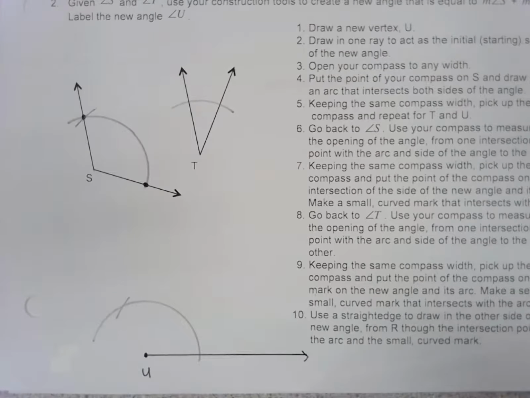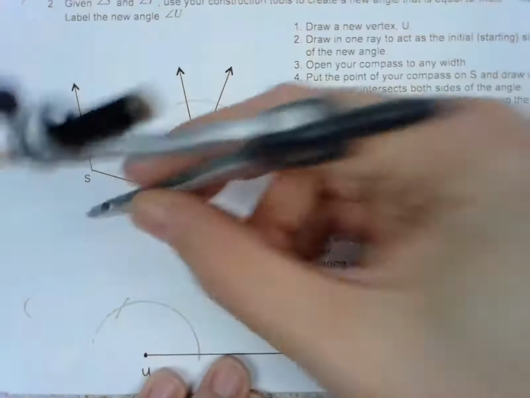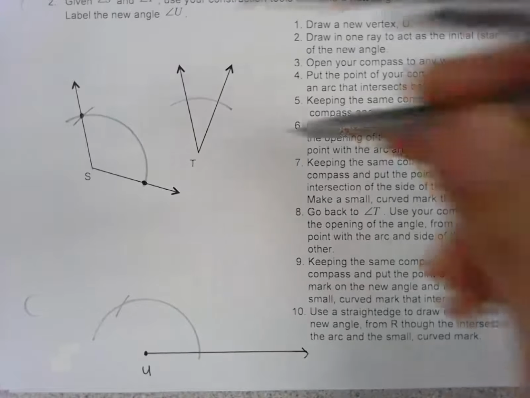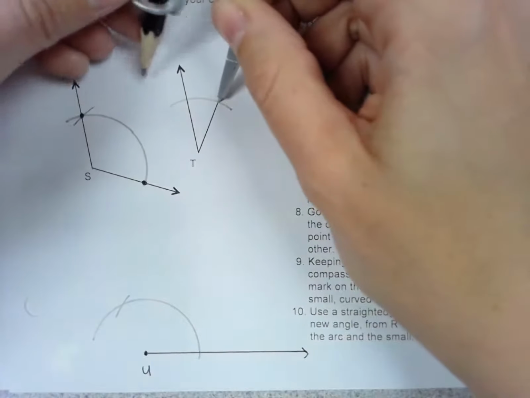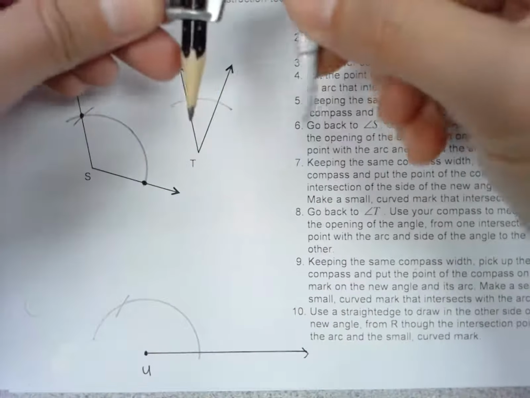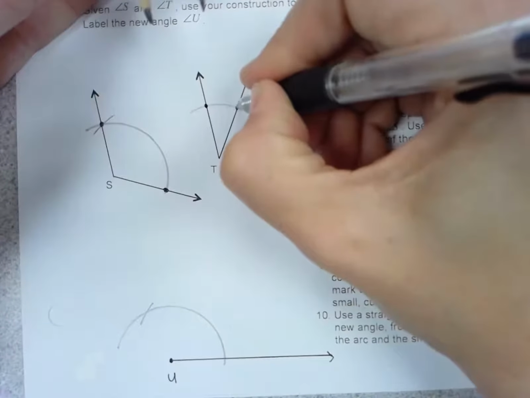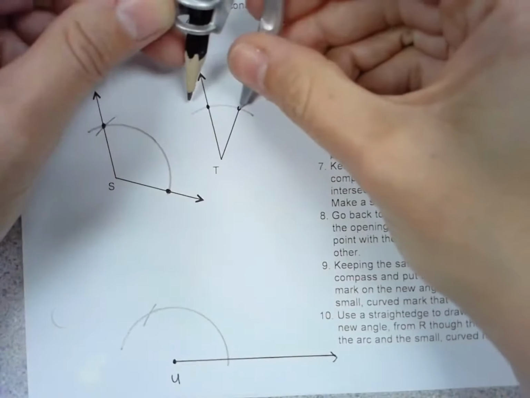So if they just wanted me to copy angle S, I would be finished. I would draw the line through there, and I would be done. But they wanted me to do angle S plus angle T. So now I'm going to come to angle T. I'm going to change how wide open my compass is. And I'm going to be measuring from here to here on angle T to get to that width.